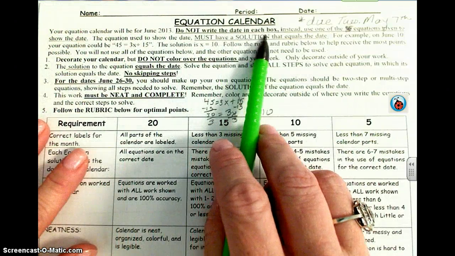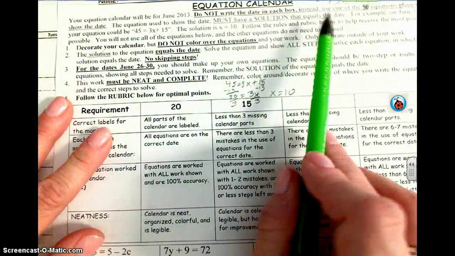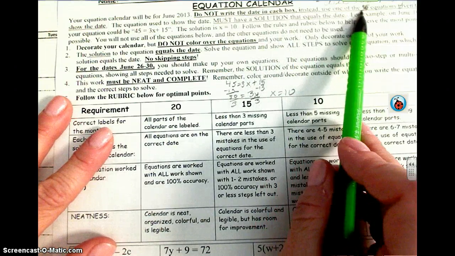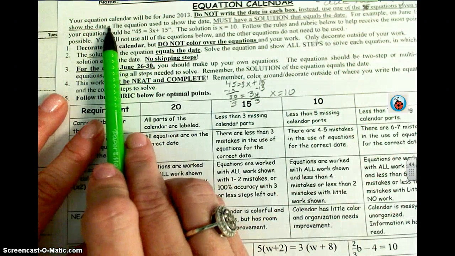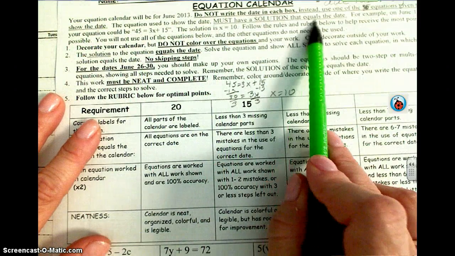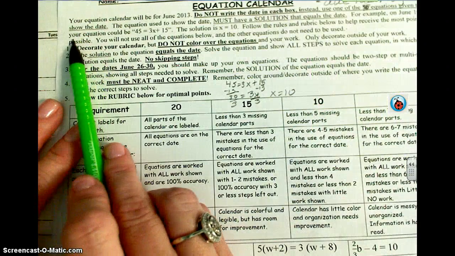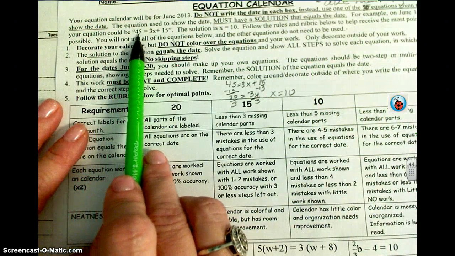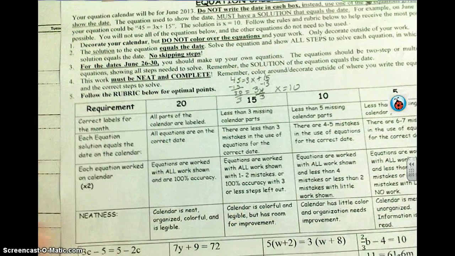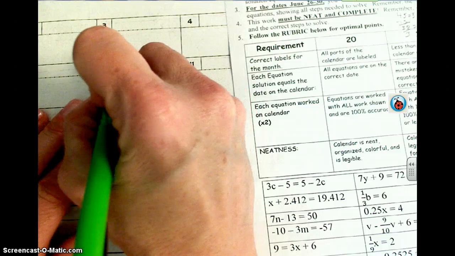You do not write the date in each box. Actually, on the calendars, the date is already there. But what you write is one of the equations to show the date. The equation used must show the date, must have a solution that equals the date. For example, on June 10th, your equation could be 45 equals 3x plus 15. So once I solve that, I know that x equals 10.